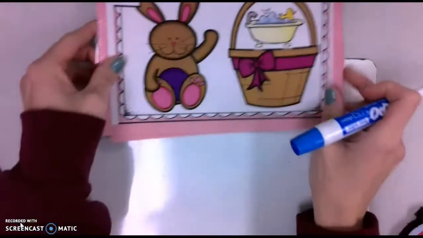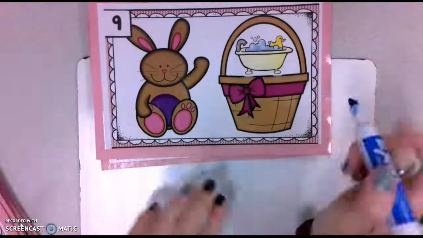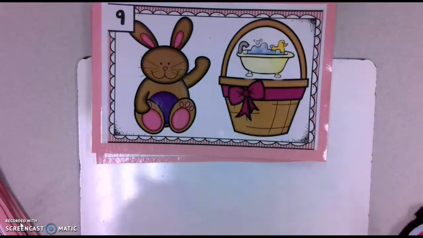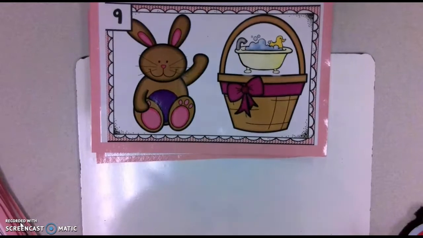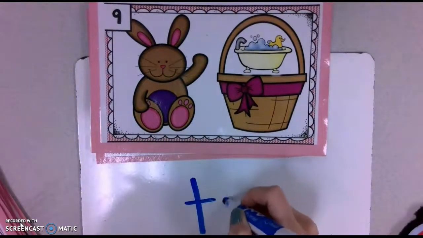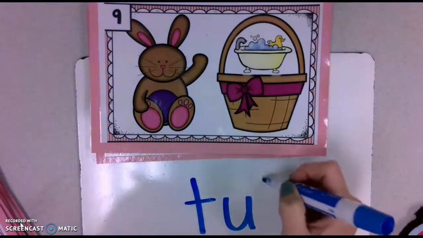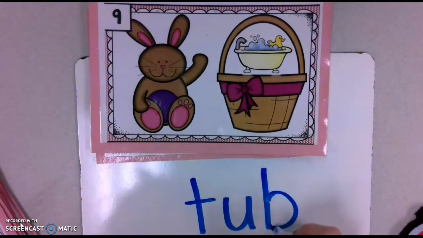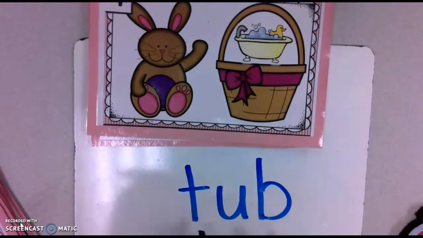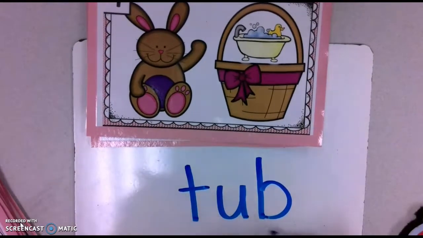Awesome. All right, I'm going to erase that and move on to our next one. Our next Easter CVC picture is a picture of a tub. Listen to the word tub. Can you write tub? T, B. Remember, when we do lowercase letters, we have to think about those B's and D's. Make sure your B looks like my B. Tub.